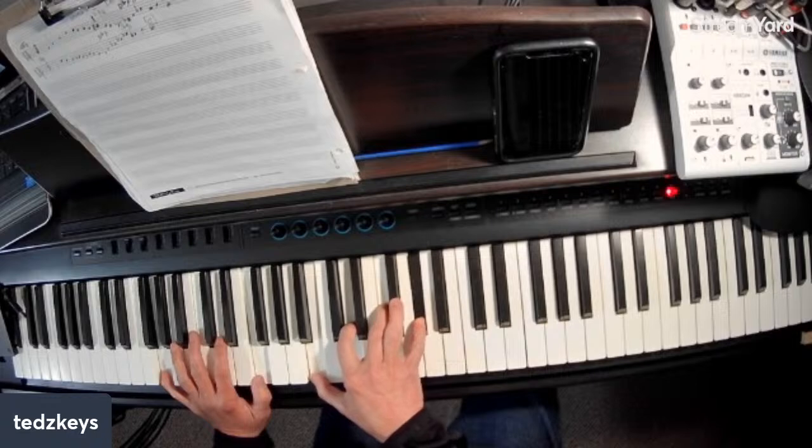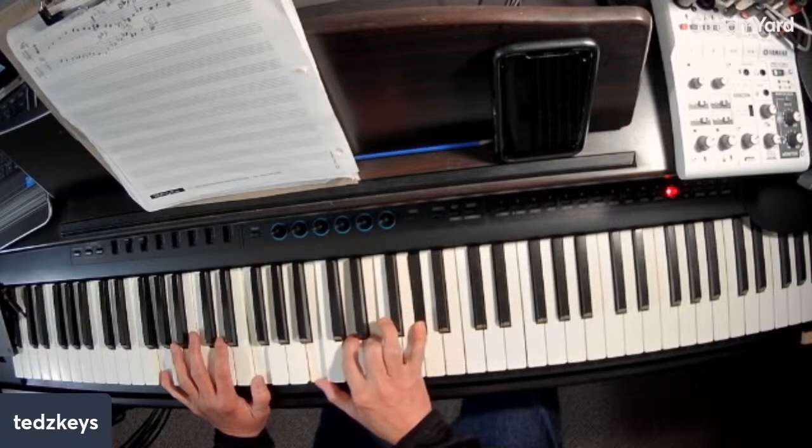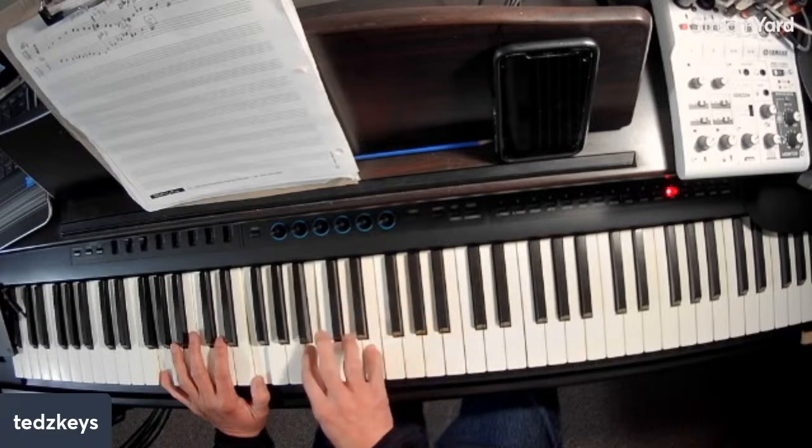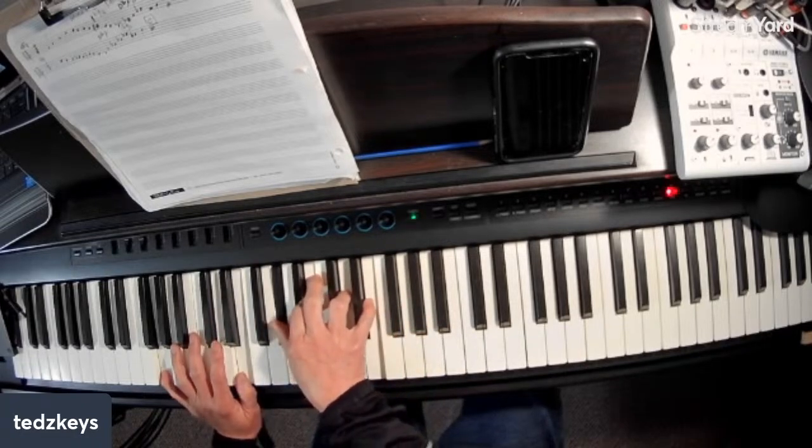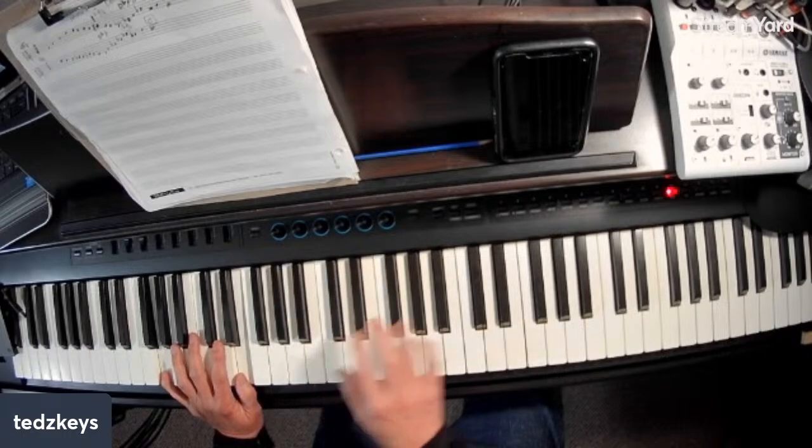Okay, let's go back here and move this now. What you got here when you invert this one is E7. E7 over G.